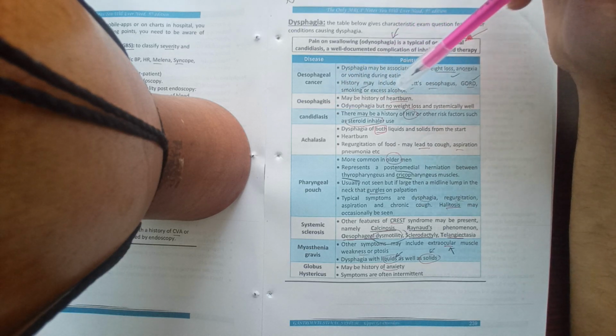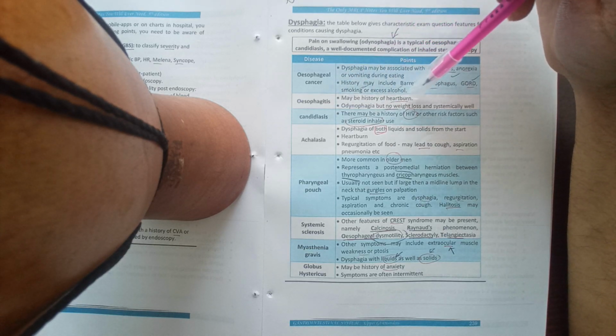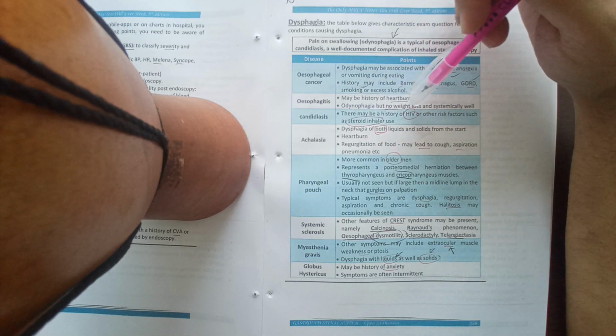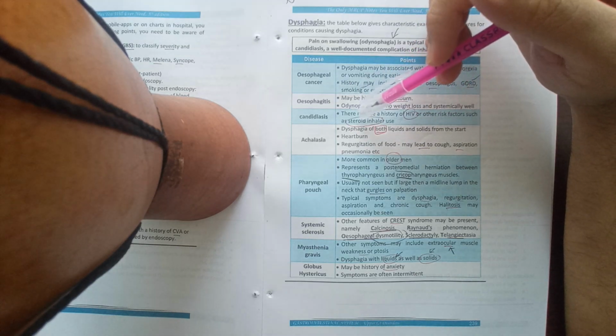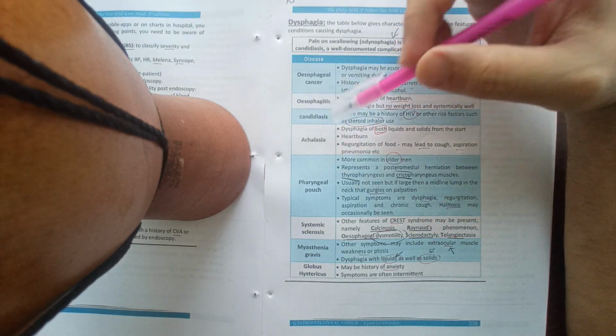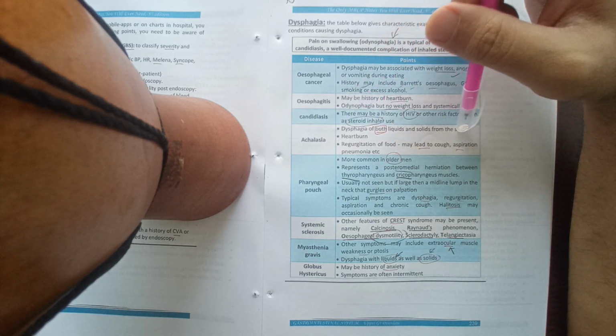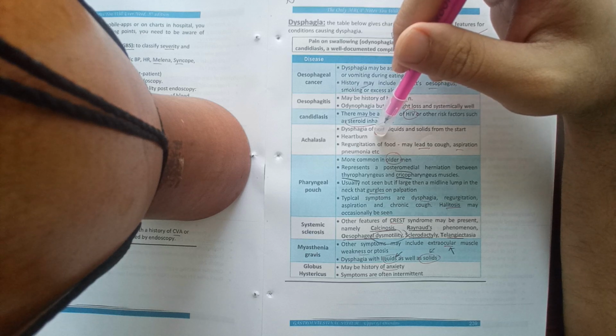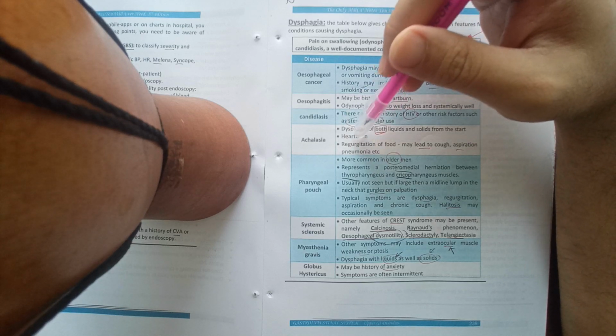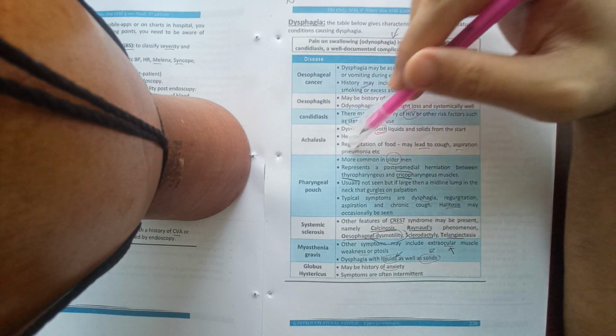Esophagitis may have a history of heartburn or odynophagia but no weight loss. Candidiasis may have a history of HIV or other risk factors such as steroid inhaler use. In achalasia, there is dysphagia of both liquids and solids from the start, and heartburn. Regurgitation of food may lead to cough, aspiration, and pneumonia.